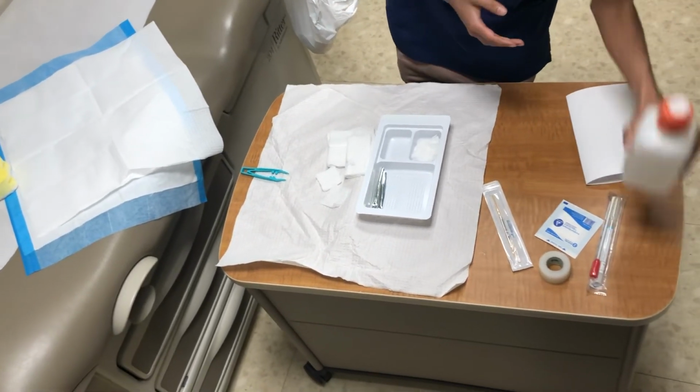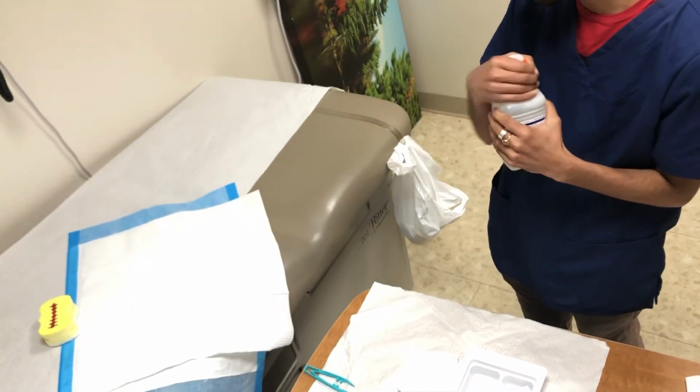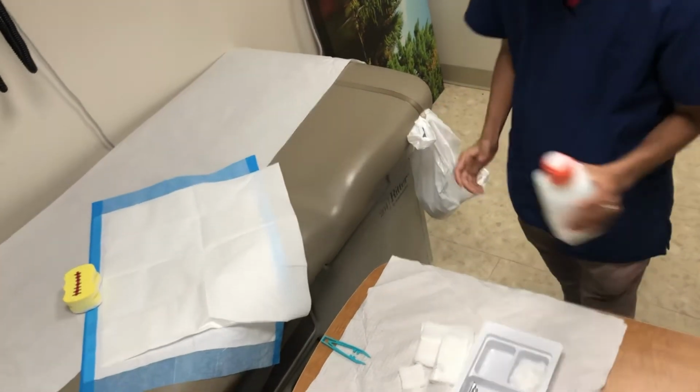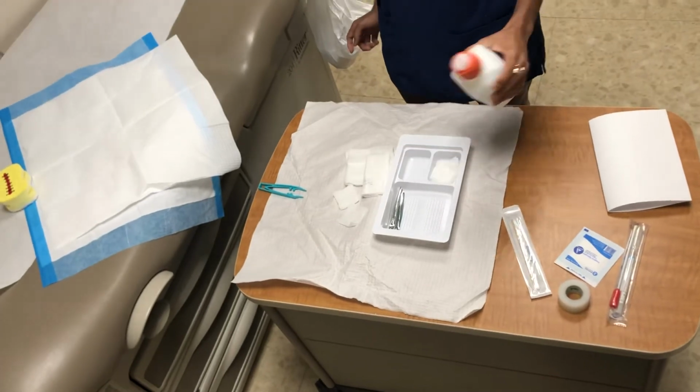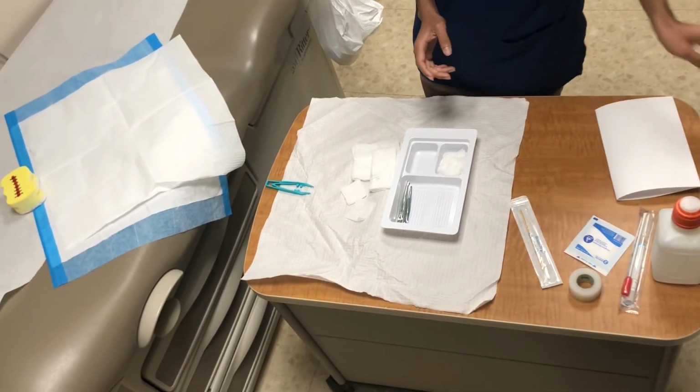And I'm gonna take my saline, look at the expiration date, put my hand over the label, open it. I'm gonna pour some out, and then I'm gonna pour some in the sterile container. I'm gonna cap this and put it back down.